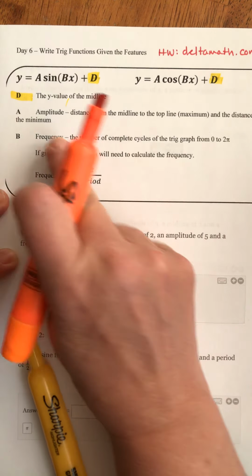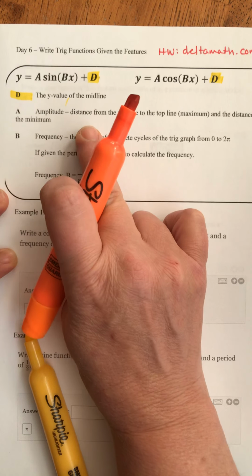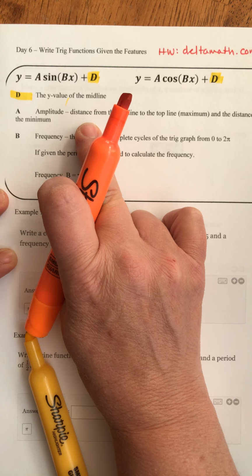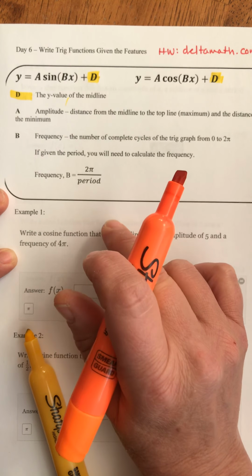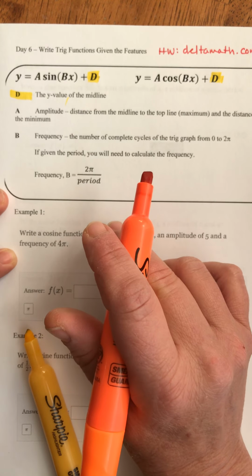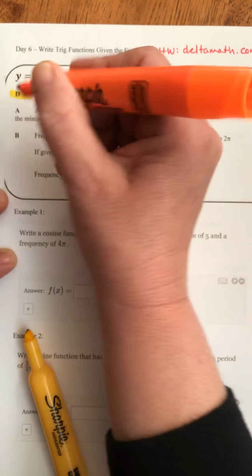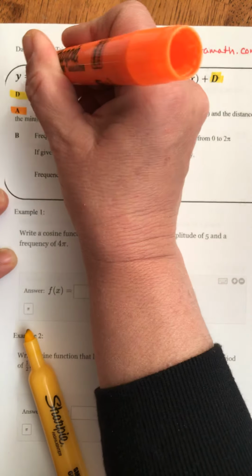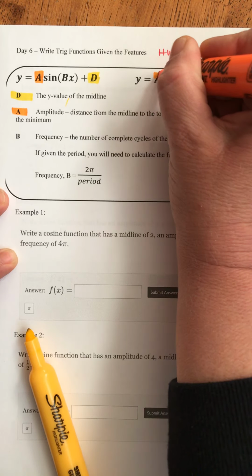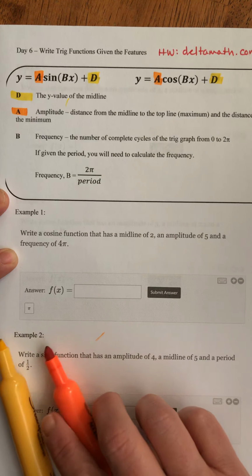The next thing you're going to need to do is find the amplitude. The amplitude is when you find that midline and you count the distance from the midline to the maximum of the graph and the midline to the minimum of the graph to check. That amplitude value goes in for part A in either equation.